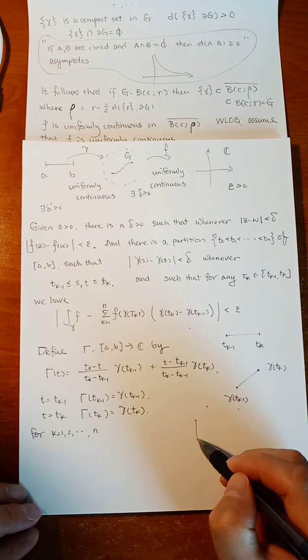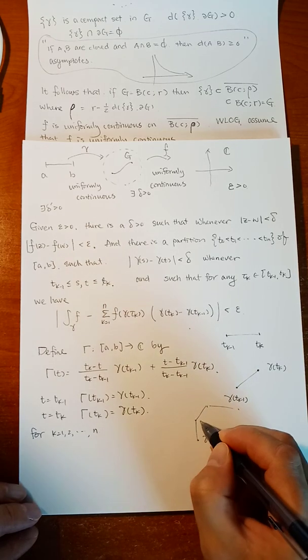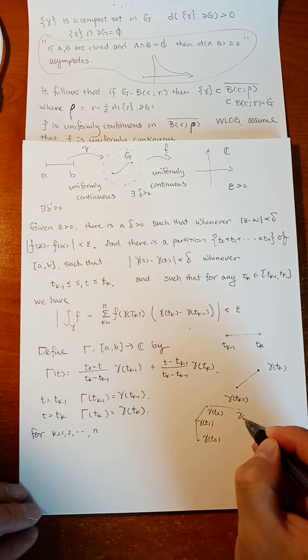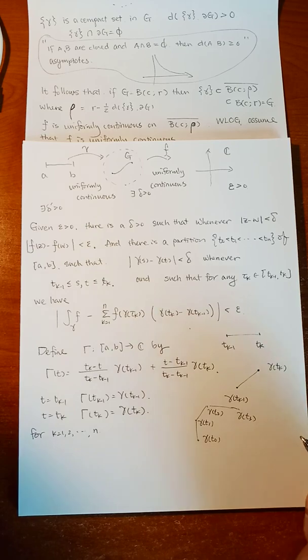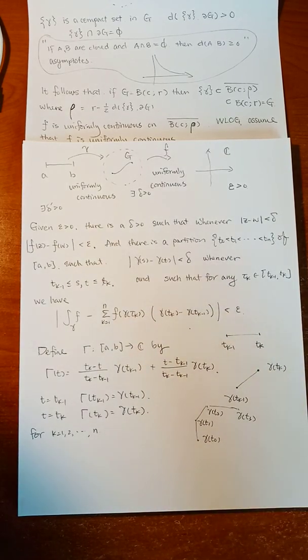We will connect these two, these two, these two, like the gamma t0, gamma t1, gamma t2, and gamma t3, something like this. This is the polygonal path, and we are going to show this polygonal path satisfies our condition.